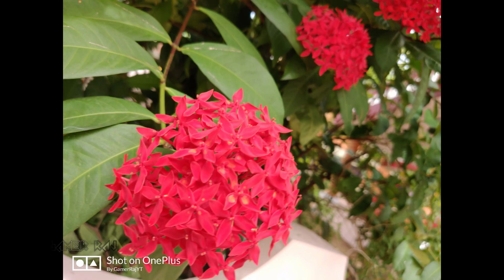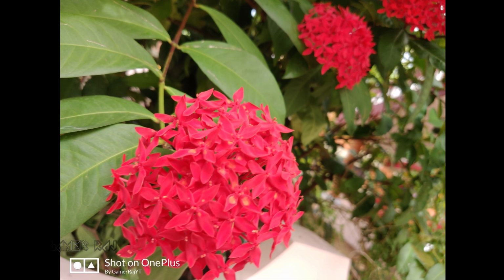A selfie cam sample. Another selfie cam portrait. A Pro mode shot 1:1.